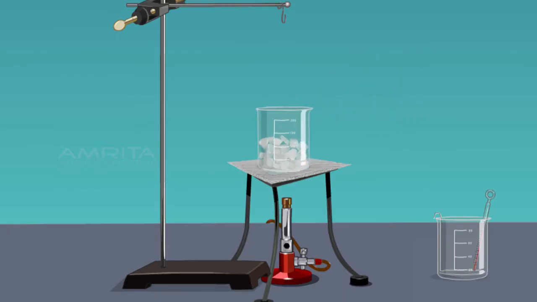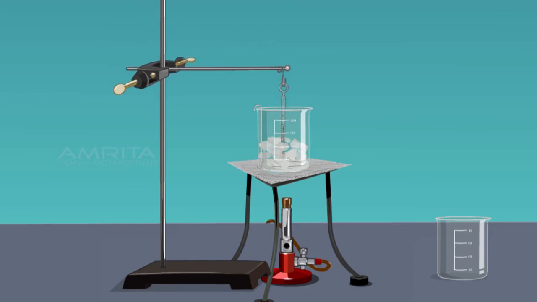Place the beaker on a wire gauze, keep it over a tripod stand and insert a stirrer into the beaker. Take a thermometer and suspend it with the help of a clamp stand so that its bulb remains in the middle of the ice cubes.